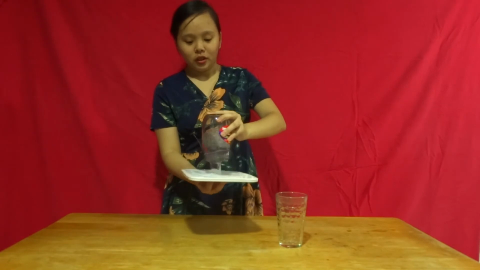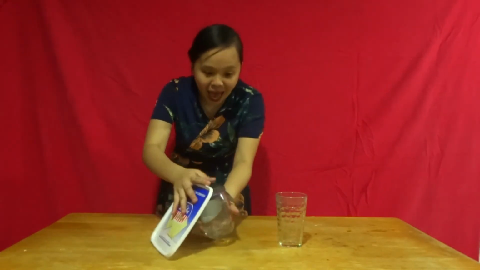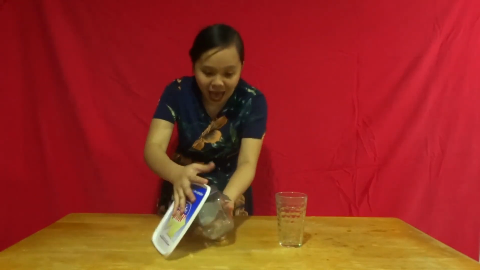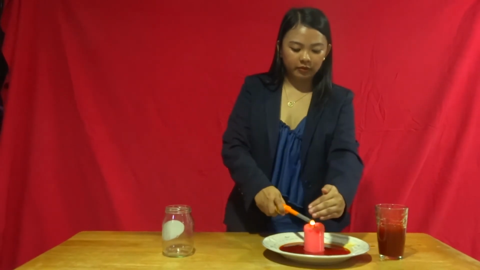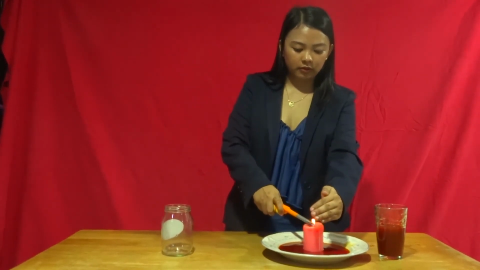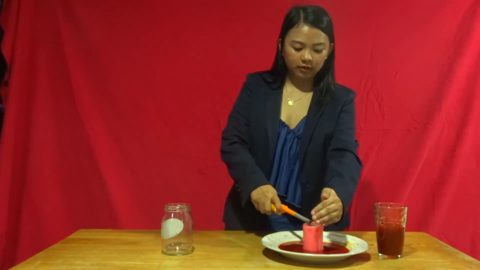Now, we have to pull the jar upward. The jar and then use the rubber band to the screen. Why does water rise inside the glass? And light it up.